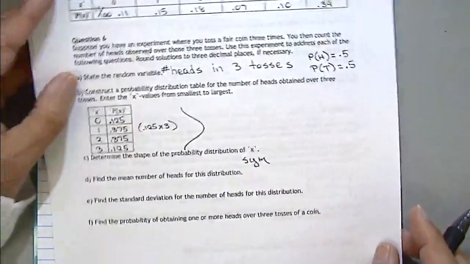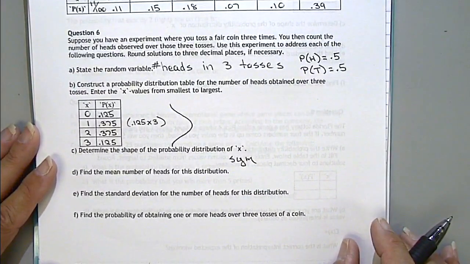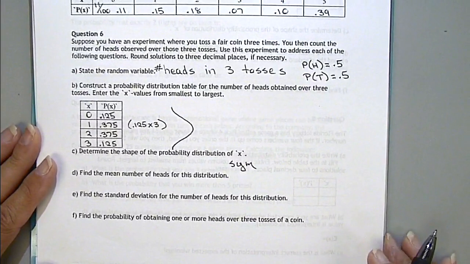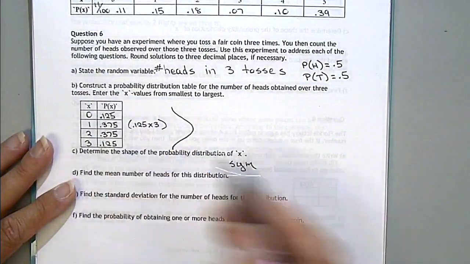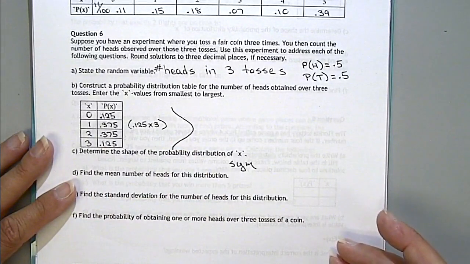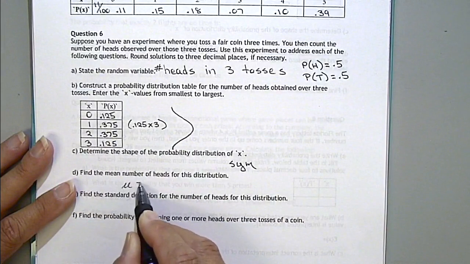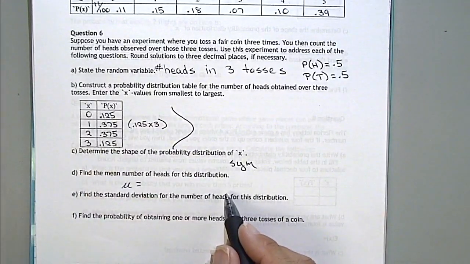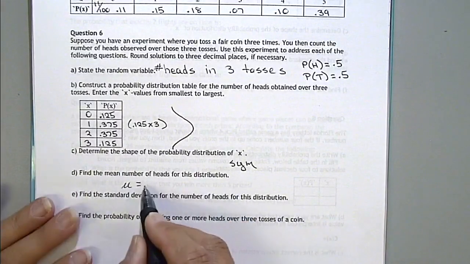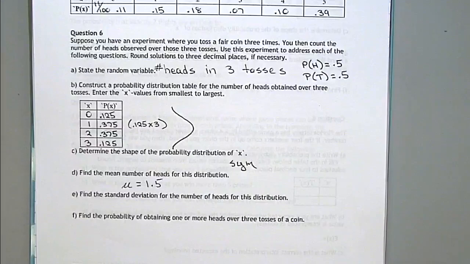And then it says, what's the mean for it? Well, you know how to calculate the mean, or you know how to use the calculator to do it. Go into putting this in list 1 and this in list 2 and doing one variable statistics. So when you come up to the mean of this one, I'm going to tell you what it is. The mean is, you could do the sum of x times the probability of x. But what you get with this mean is 1.5. All right? 1.5.